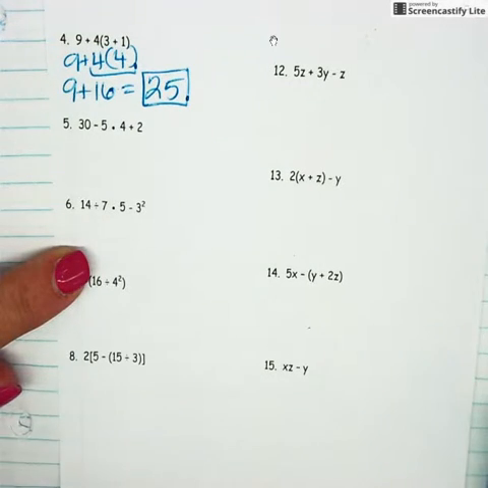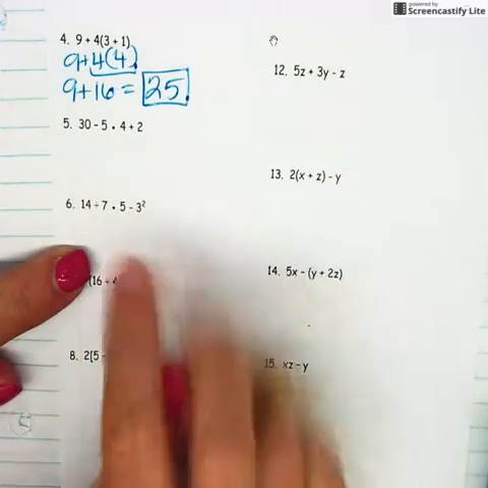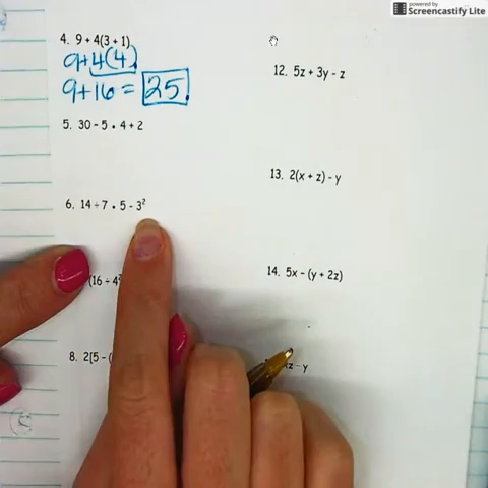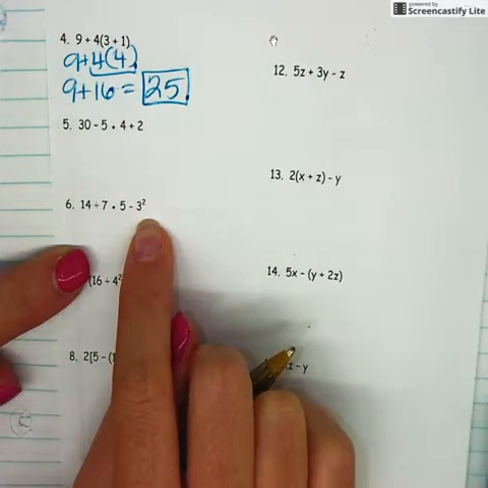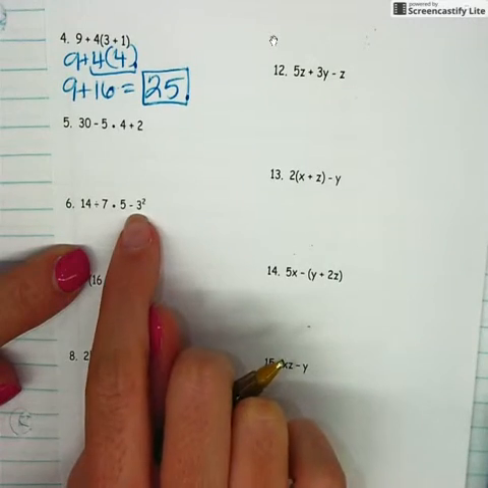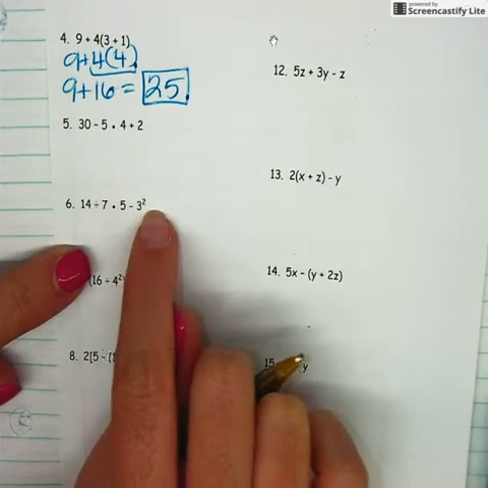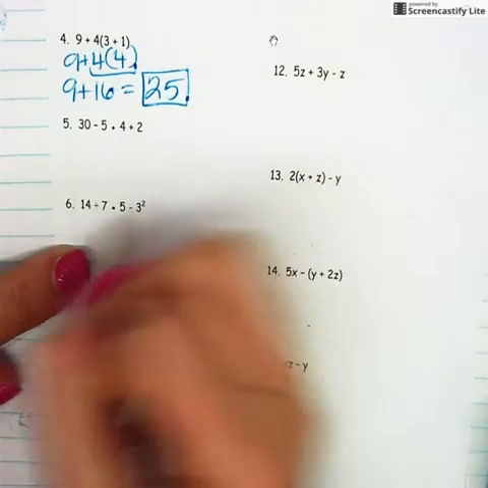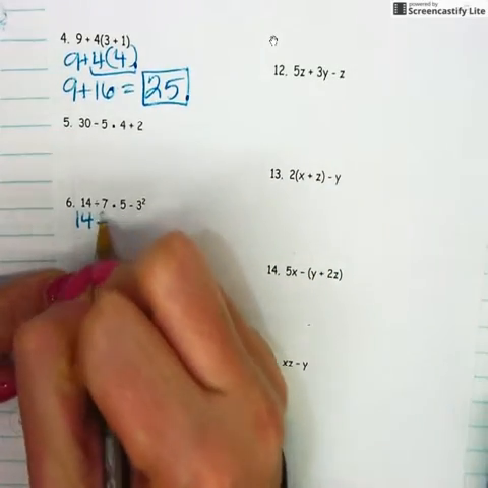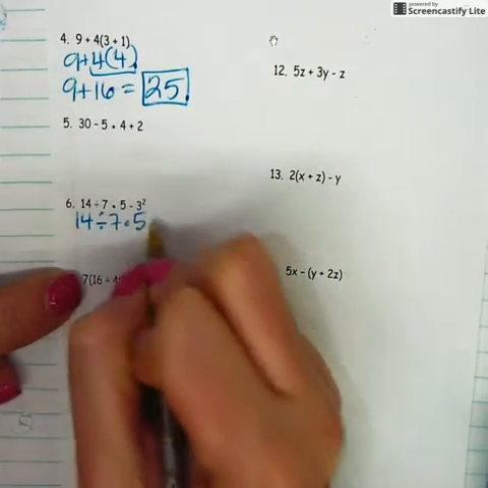Problem number 6, I'm going to start. No parentheses, so we're going to do exponents first. Okay, this is just a positive 3 squared. Because exponents come before multiplication, that would be -1 times 3, so it's going to be a positive 3 squared. So we're going to have 14 divided by 7 times 5 minus 9.